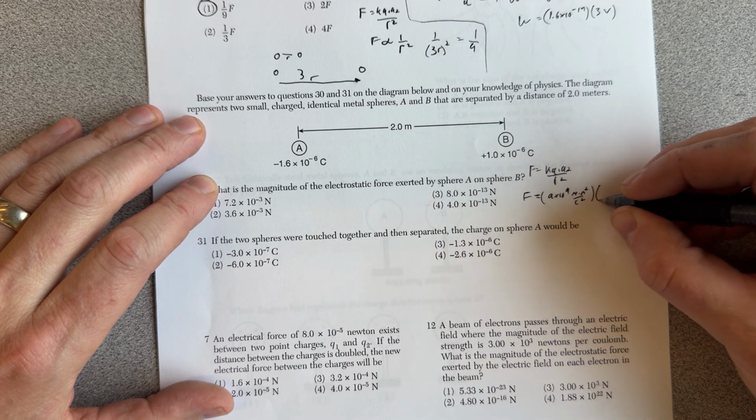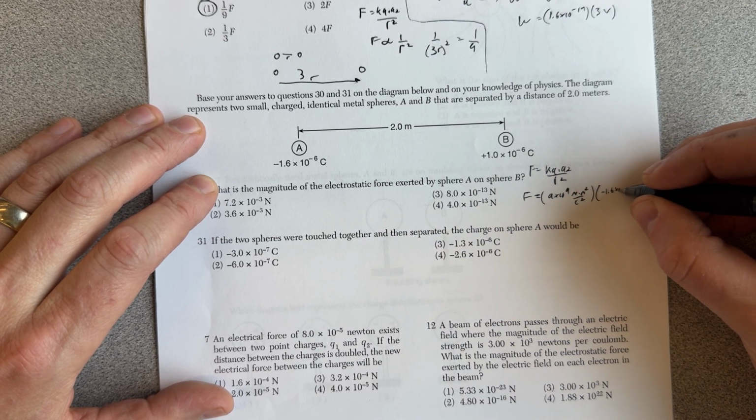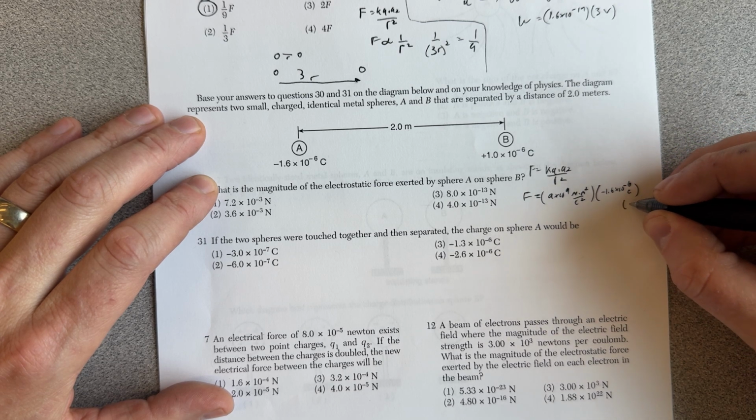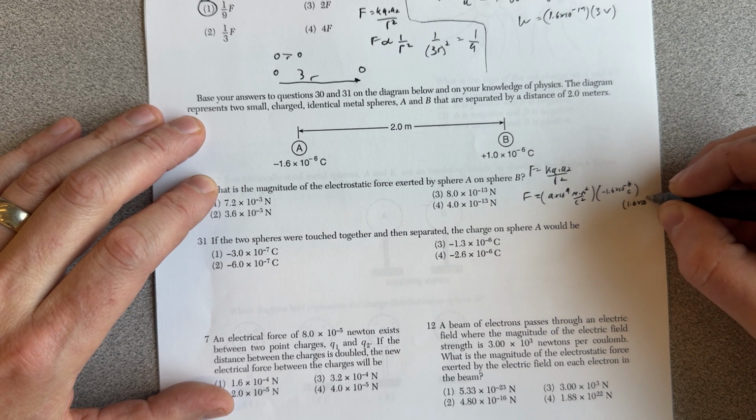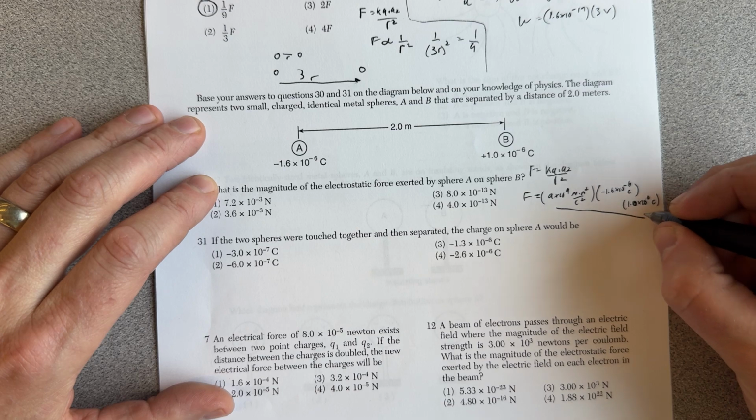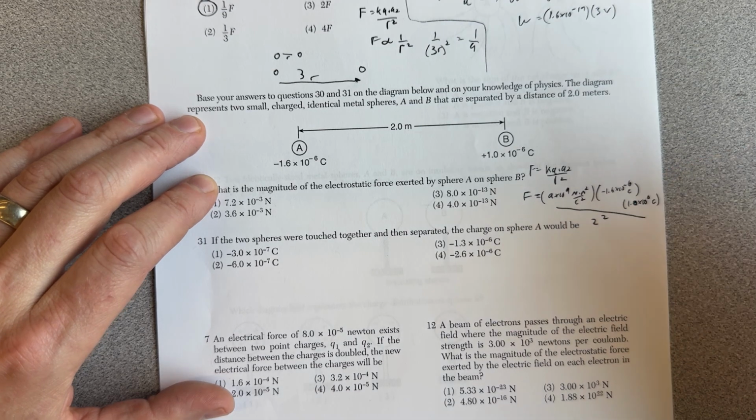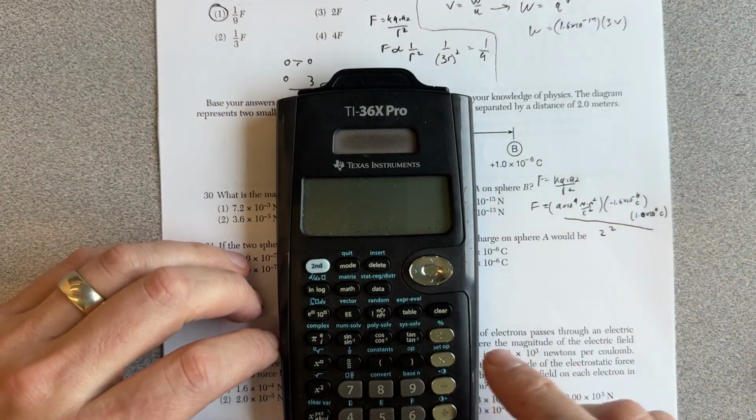I'm just going to put the units in here like I would if it was a short answer question. I'm running out of space here. It's 1.0, negative 1.6. You don't really need the signs on these. Divided by 2 squared. We're just plugging and chugging here.